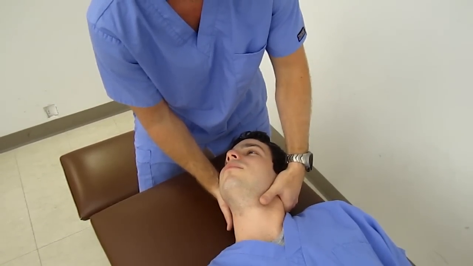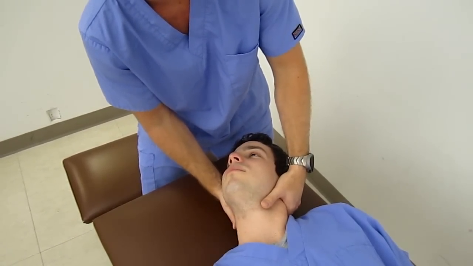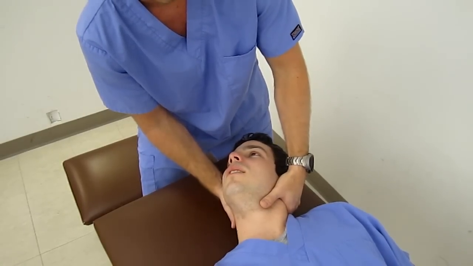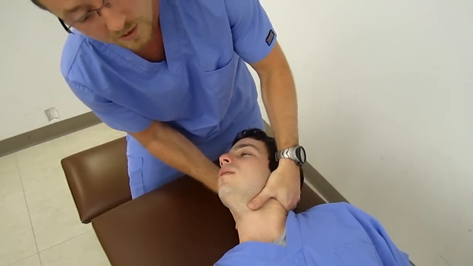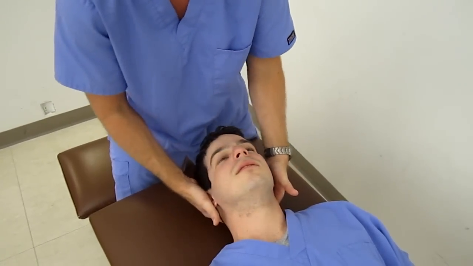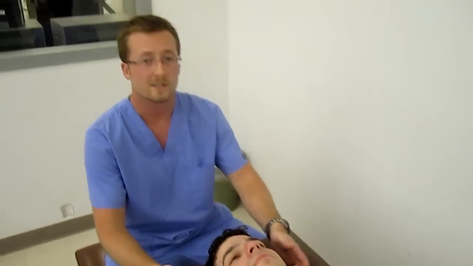If I needed to thrust here, I would have Brandon take a deep breath in for me, breathe all the way out. I could fine tune with a little bit more motion, and I would give a high velocity thrust. Now, the idea is generally not to have an incredible amount of thrust to where you get several segments to move. You really want about one at a time.